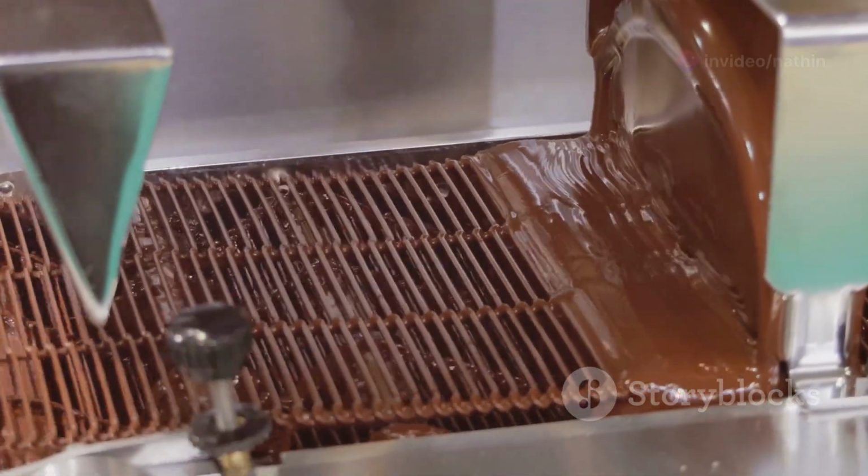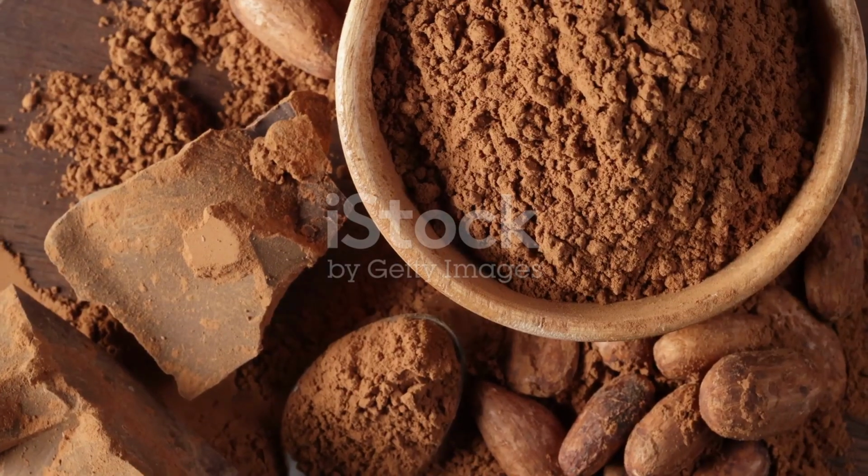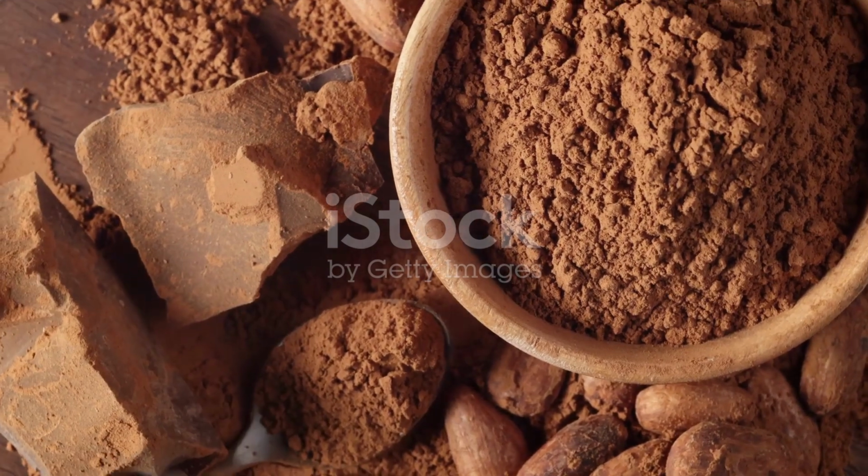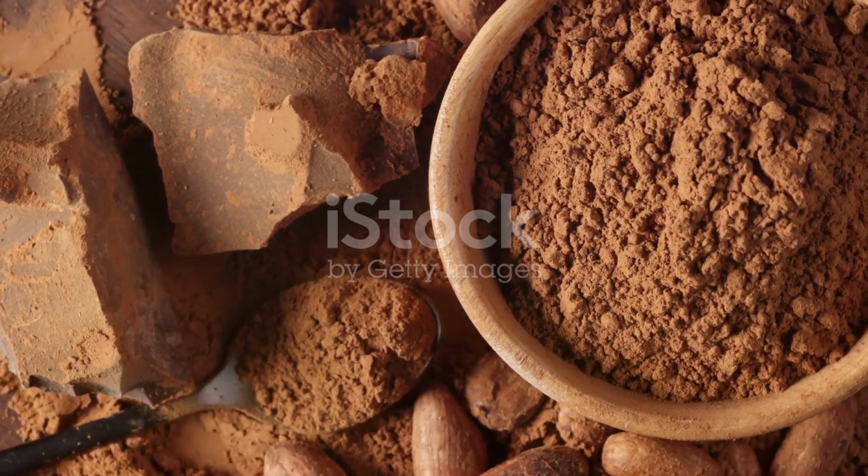And there you have it, from bean to bar, the delicious process of making chocolate. We hope you enjoyed this behind-the-scenes look.